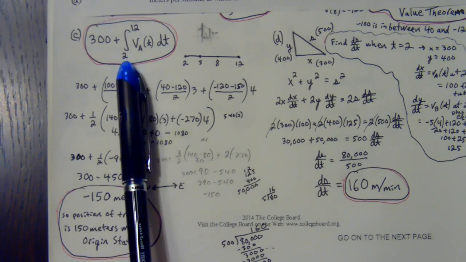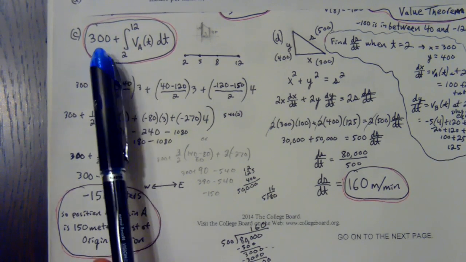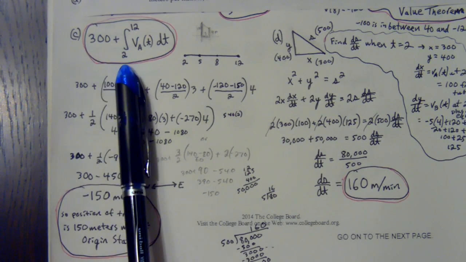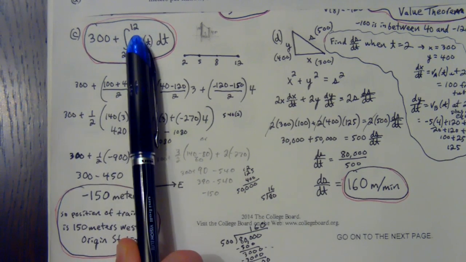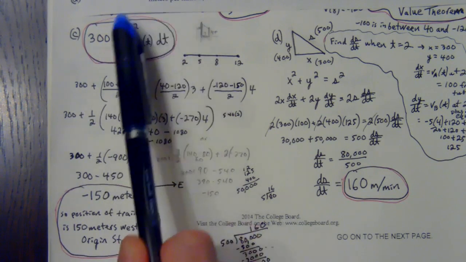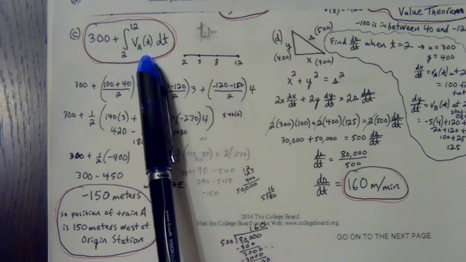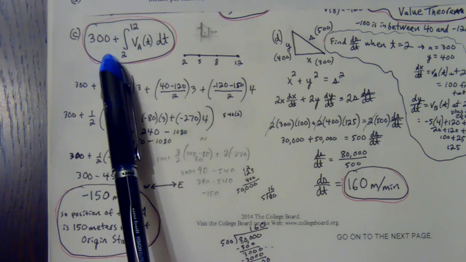So there's no point in putting a 0 to 12 right there, because this is where you're at after 2 minutes. And then you're going to start at 2 minutes because you know where you're at at 2 minutes, and then you're going to go to where you're supposed to go. So doing the initial position, and then when you integrate the velocity, it gets you the position function. This tells you how far you went in between 2 and 12. This tells you where you're at at 2.